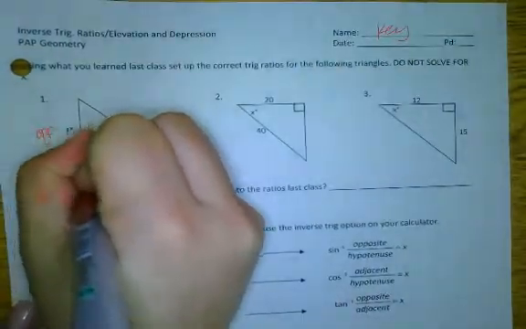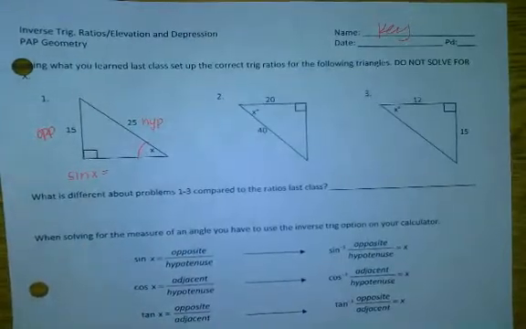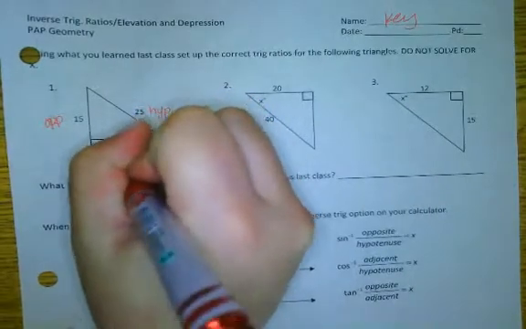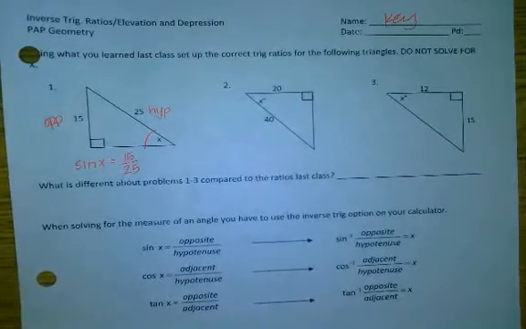So you'll have sine of x equals, what would our ratio be? 15 over 25. Yep. Because it says just to write the ratio. Did you say units? Not for this one.